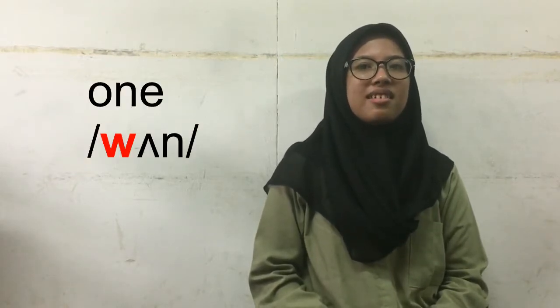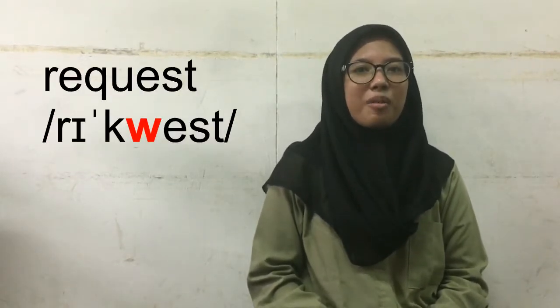Second is the w consonant sound. To make this sound, the lips form a tight circle like oo. Also, the back of the tongue reaches up high in the back. The front part of the tongue remains forward, touching behind the bottom front teeth, or just a little further back than that. The w sound as in one, request.